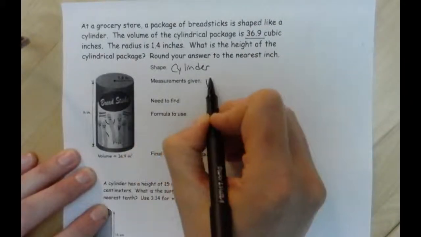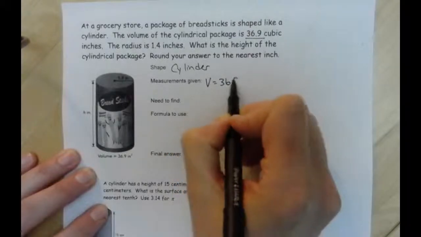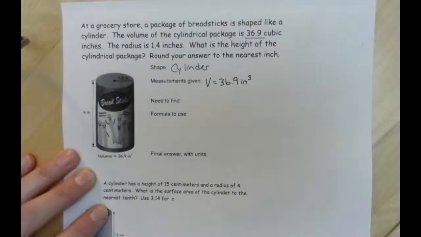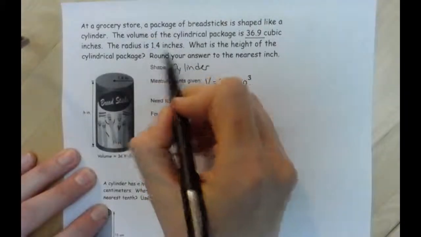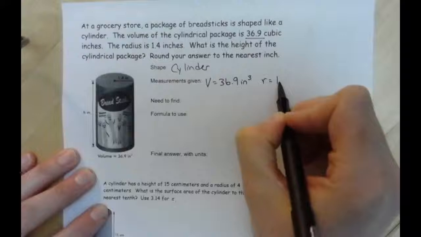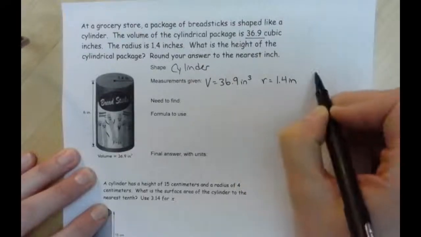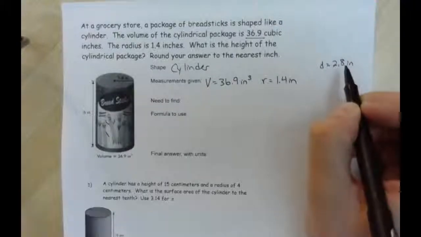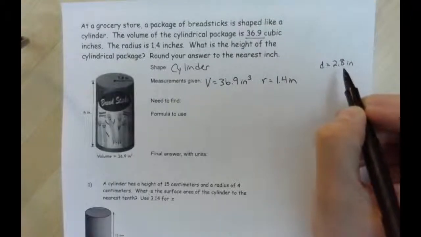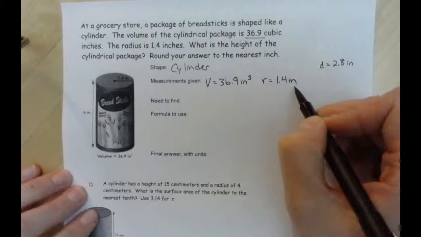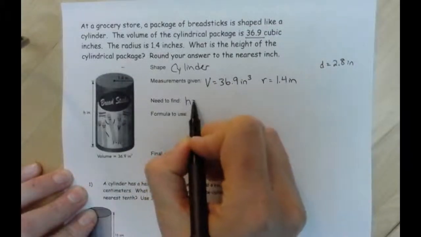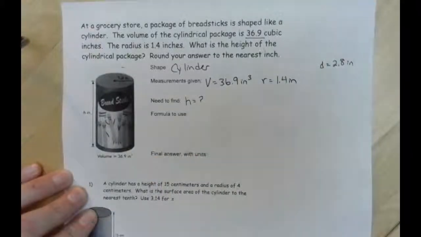They already gave us that the volume is 36.9 cubic inches. We write it like that, inches cubed. The radius is 1.4 inches, so I'll go ahead and write that down. Now I could write on the side that the diameter is 2.8 inches, but that's probably not going to be necessary. They gave us the radius, and that's what our formulas use. What is the height of the cylindrical package? So what we need to find is h.